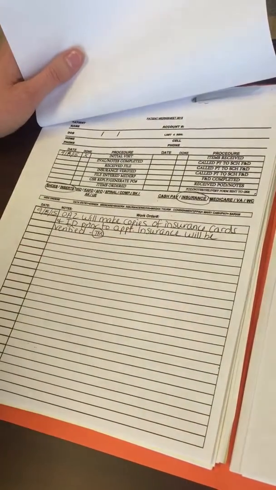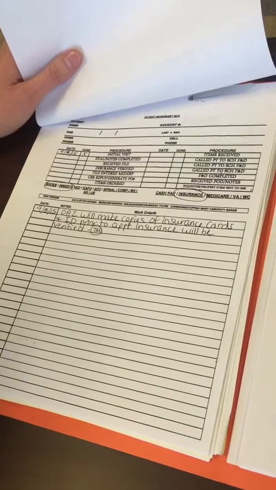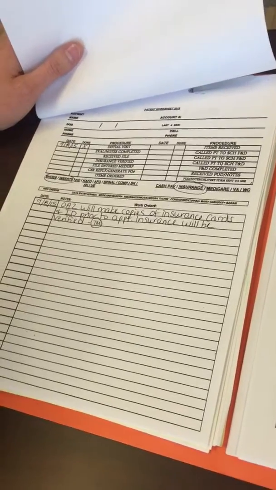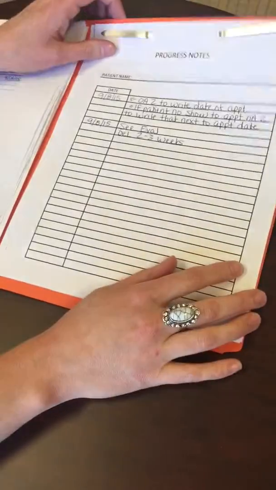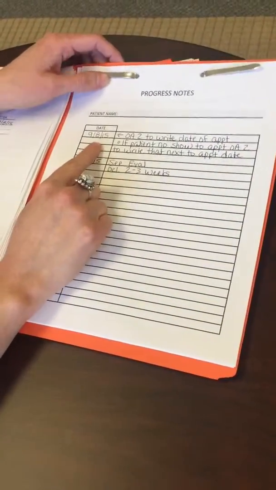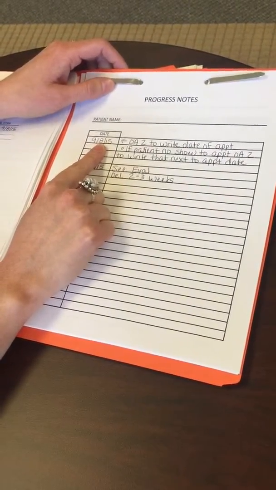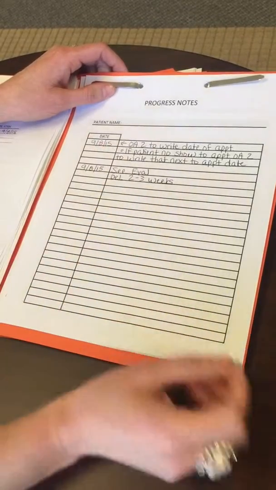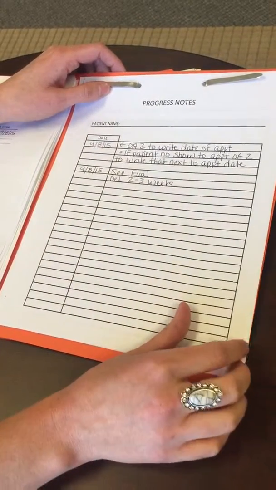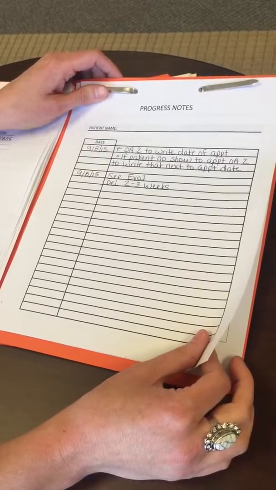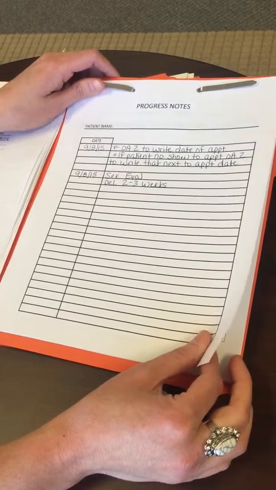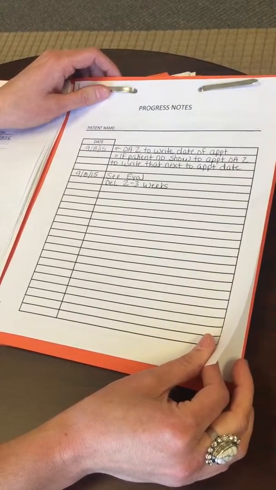So the OA will make copies of insurance cards and ID prior to the appointment, and insurance will be verified. And then on the right side, it'll be dated by the date of the appointment by the OA. And if the patient for some reason does not show up to the appointment, then the OA will write that next to the appointment date.